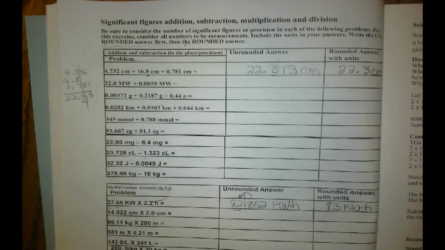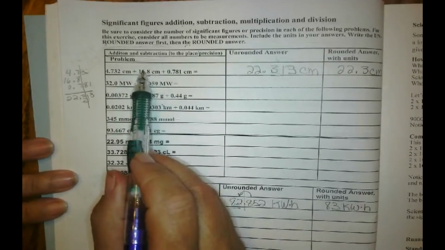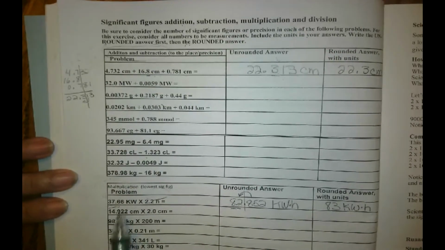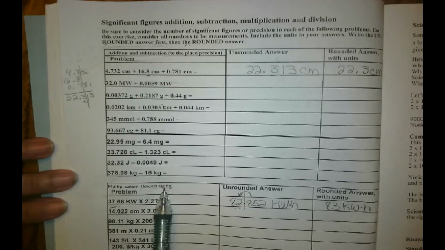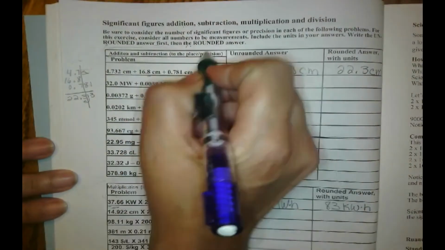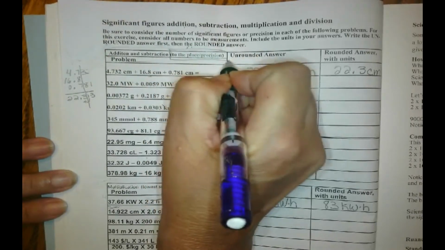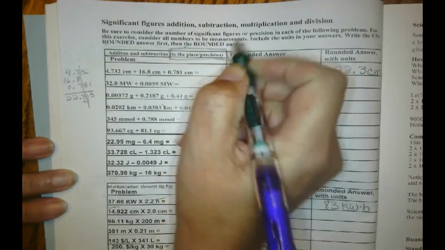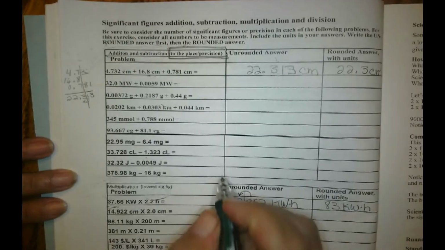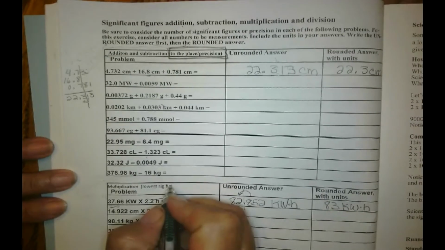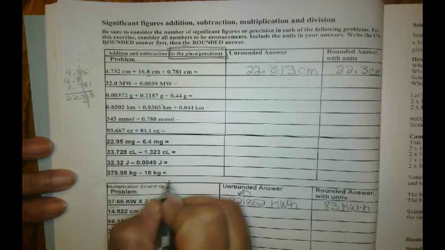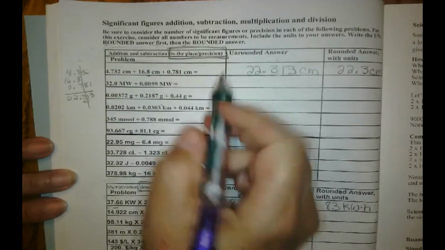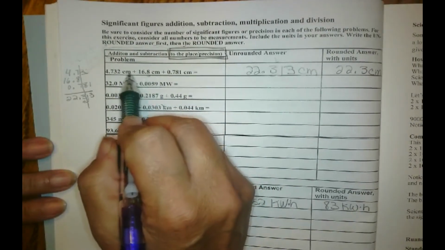Here's your worksheet, and the first thing you'll notice is you have addition and subtraction problems here, and then down here we have multiplication problems. Those are 2 different rules. So this one is to the place or to the precision, and it is really nice to write this. I already have it typed for you. Write the rules. Multiplication is the lowest number of sig figs right there. Okay. So we're going to start, and I'm going to show you 2 different ways to handle this.